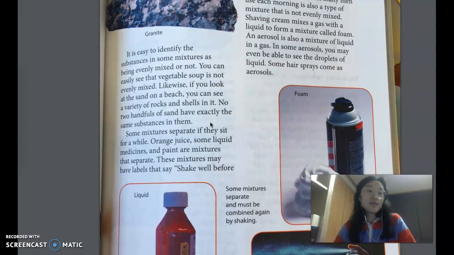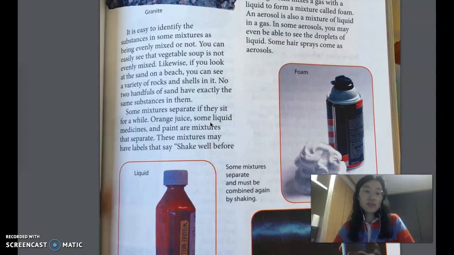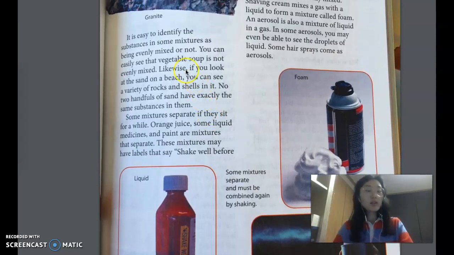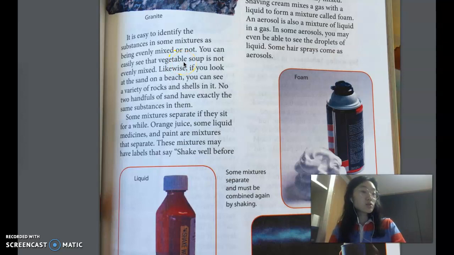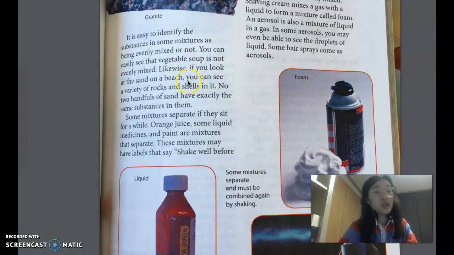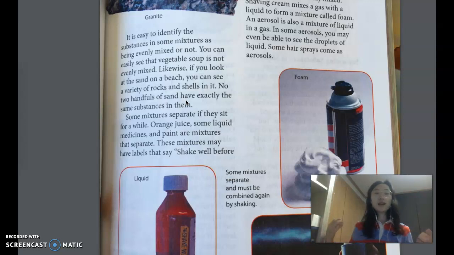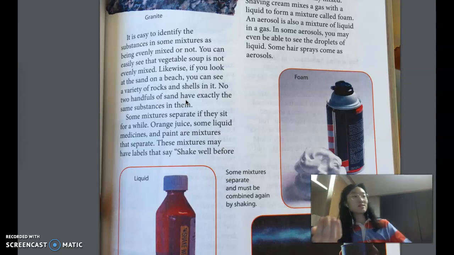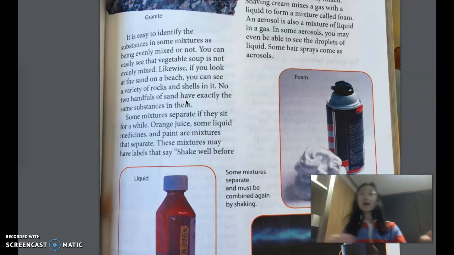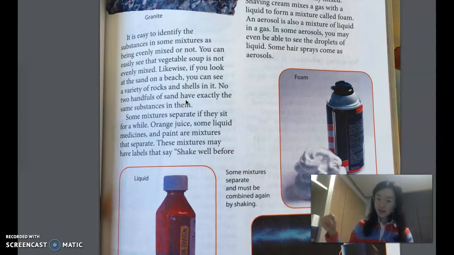It is easy to identify the substances in some mixtures as being evenly mixed or not. You can easily see that vegetable soup is not evenly mixed. Likewise, if you look at the sand on the beach, you can see a variety of rocks and shells in it. No two handfuls of sand have exactly the same substances in them. So if you go to the beach, relaxing on the beach, take a bunch of sand, and your brother takes another bunch of sand, will it be the same? No, because they are not evenly mixed.